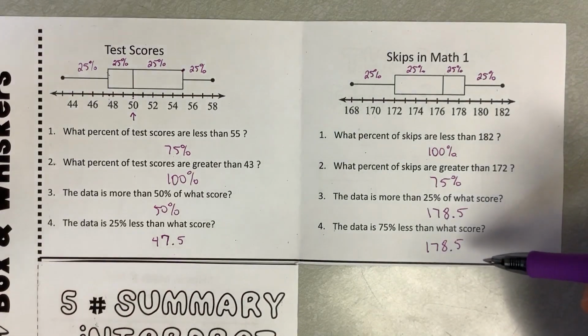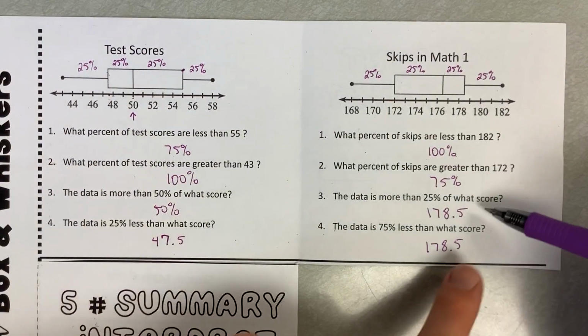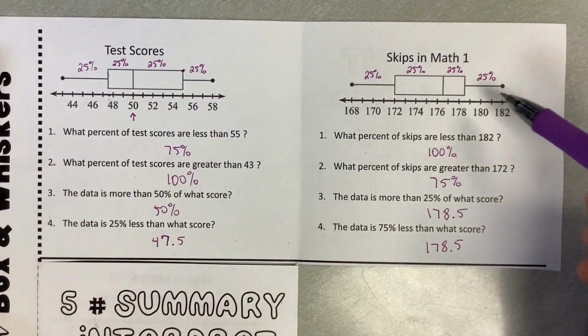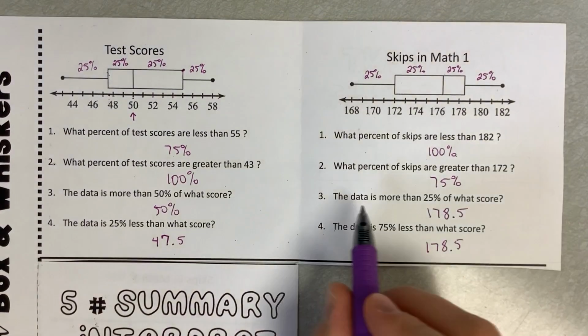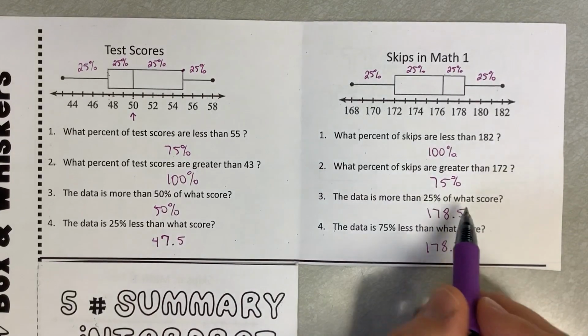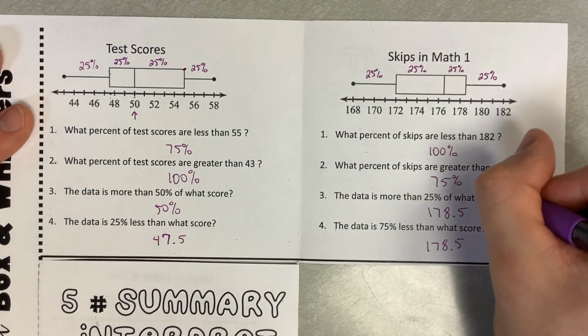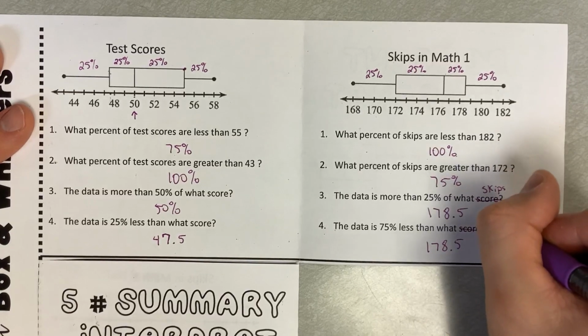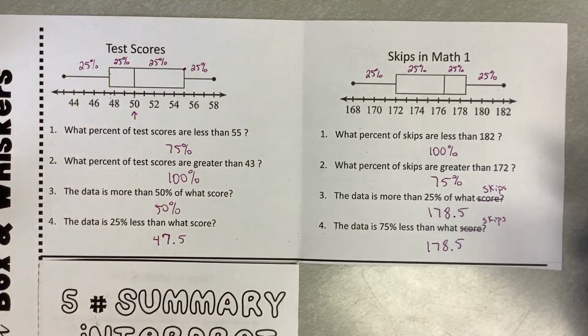3 and 4. Again, a little bit of a typo. We're still talking about skips, not score. So the data is 25%, more than 25% of what amount of skips, we'll say skips. Got a little typo there. I finally caught Raul making a mistake. That's all right.